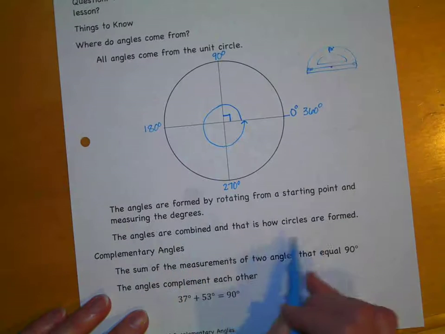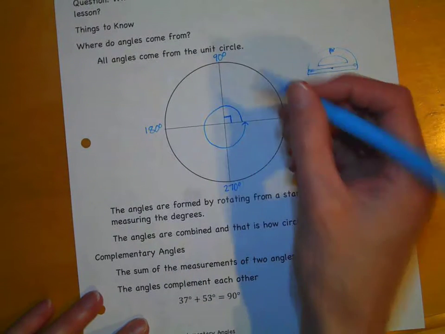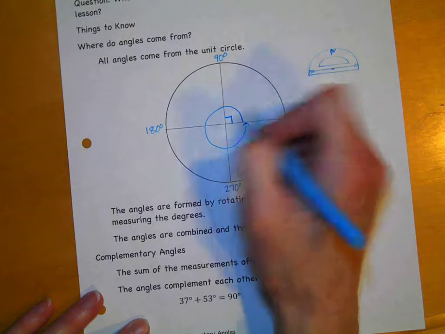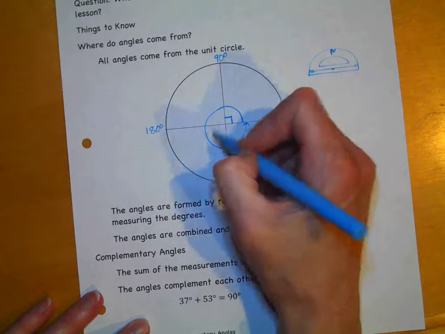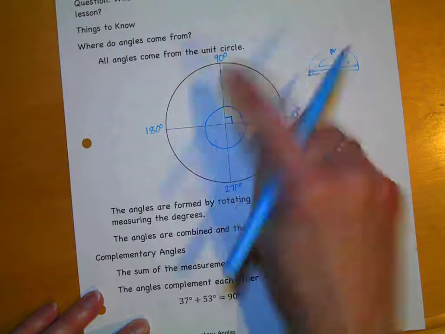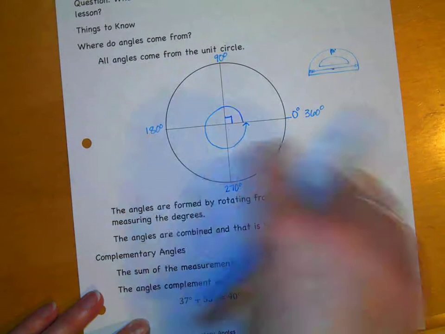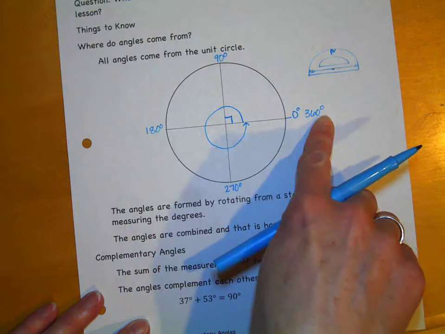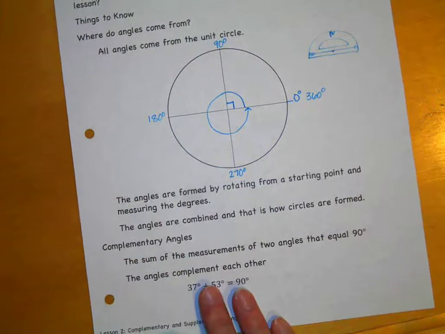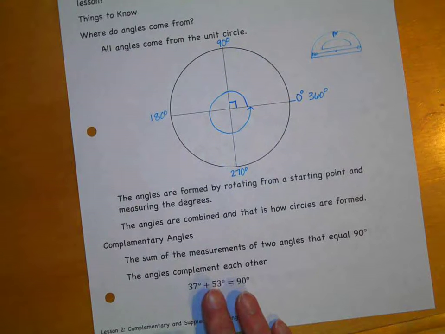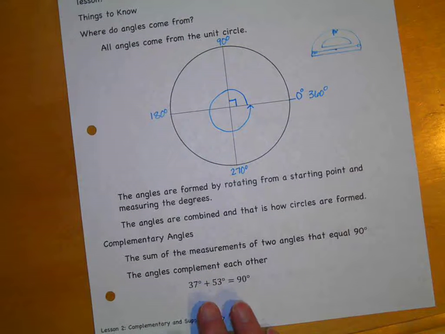So angles are combined, and that's how circles are formed. If you were to take a measure all the way around and put different radii along this circle, you would make different sizes of degrees. And when you get all of those degrees filled in, you have 360 altogether. Okay, so that's what you need to know about learning the degrees in a unit circle.